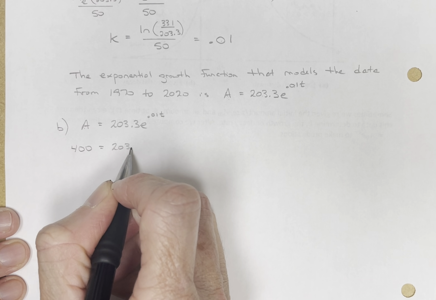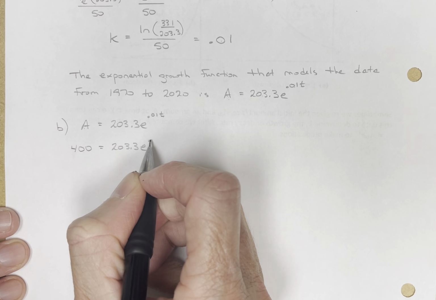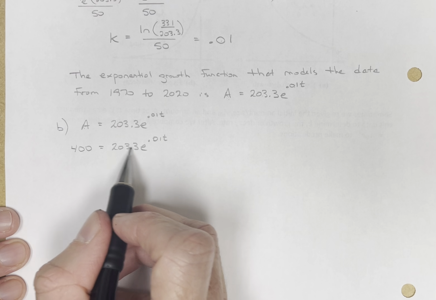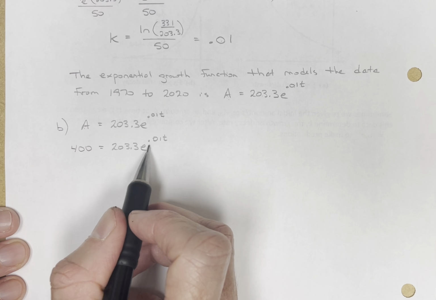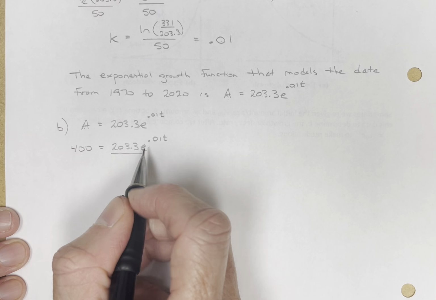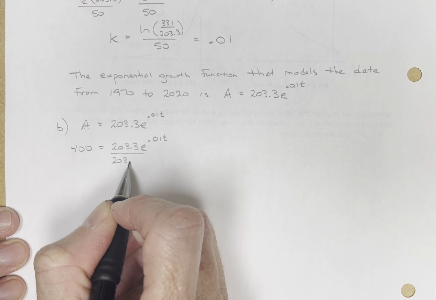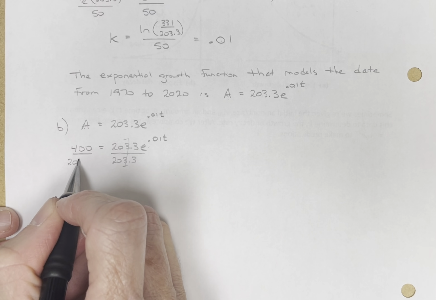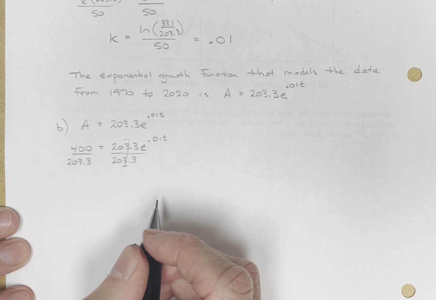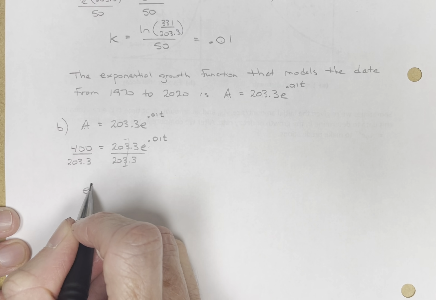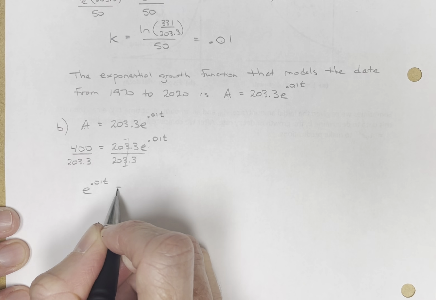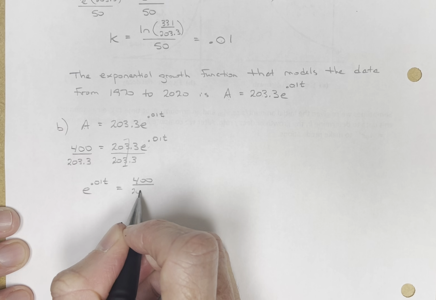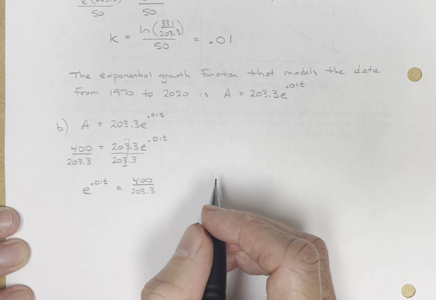Okay, 400 equals 203.3 times e to the 0.01t. Well, I have an exponent, but I have to get rid of this 203.3 first so I can get at this with a natural log. I'll divide both sides by 203.3. I'm going to leave it as a fraction and use my calculator only one time. So I know that e to the 0.01t is equal to 400 divided by 203.3. And I'm back to here again.